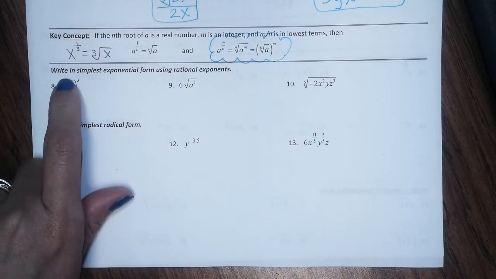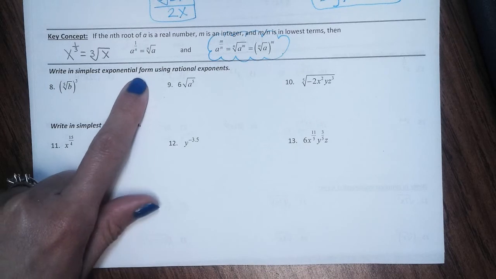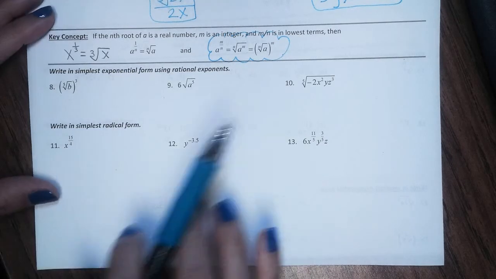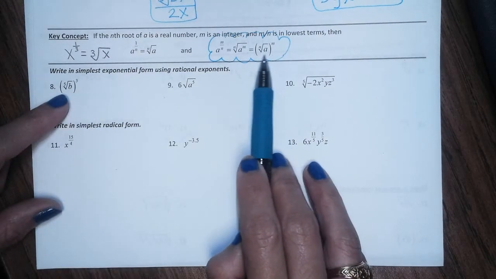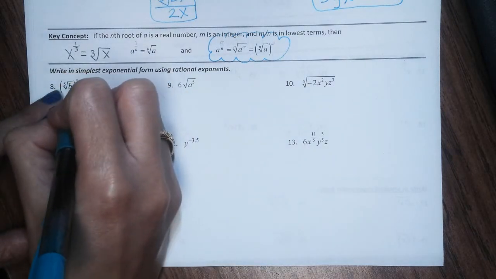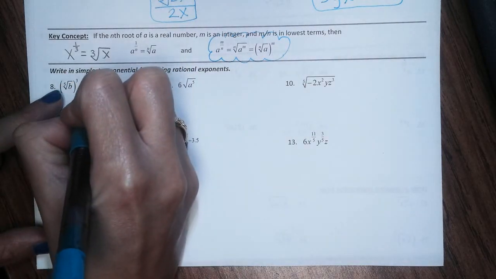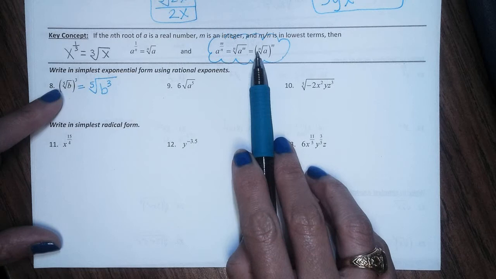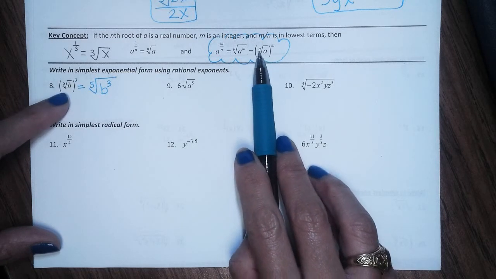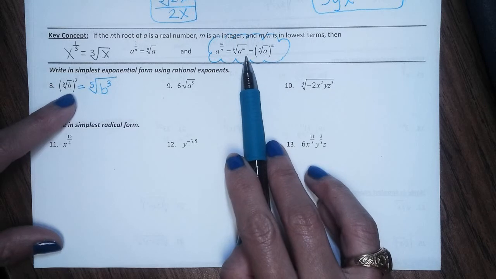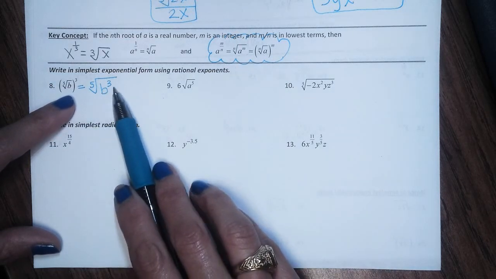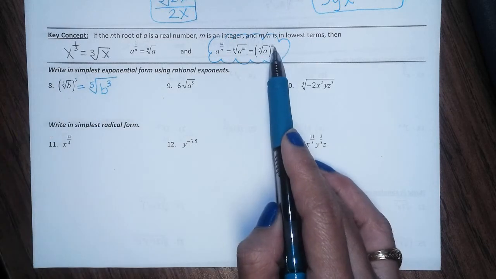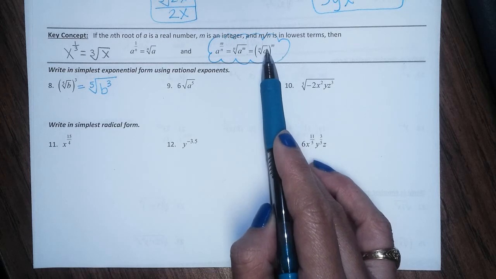I'm going to need you to write number 8 in exponential form. So exponential form means with an exponent. And so let me just show you. So this format here is what I have here. I could rewrite that as the fifth root of b to the third, because all I did is I'm working backwards here. So here I had the fifth root of b in parentheses raised to the third. So I rewrote it as the fifth root of b to the third. In other words, I just put the 3 inside of the root because that's possible. When you have it in this format, you can just take your exponent and put it inside of the root.